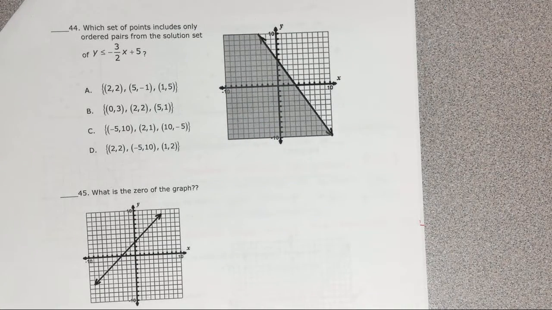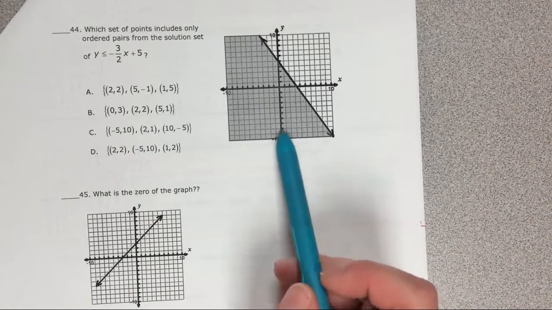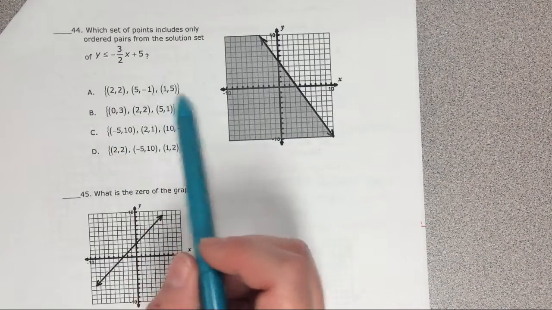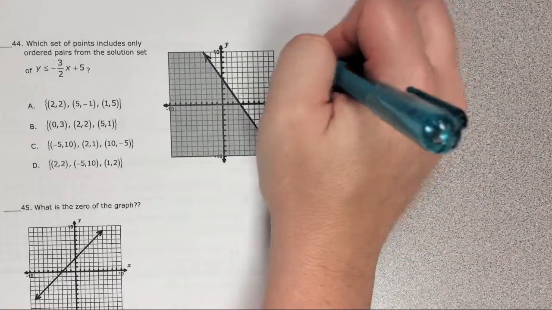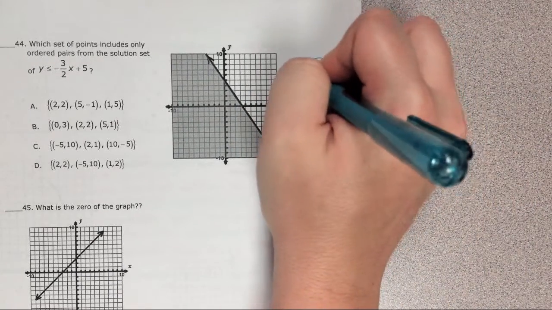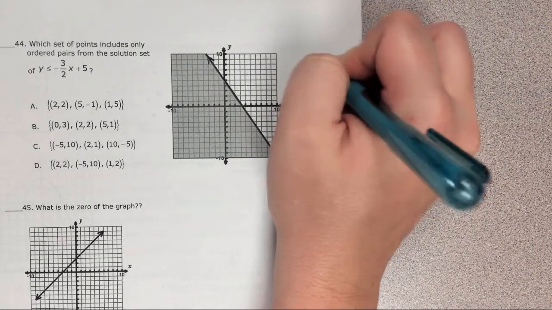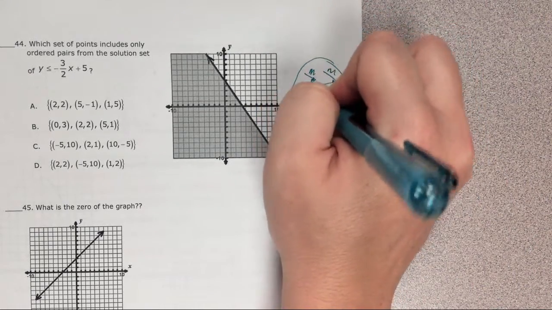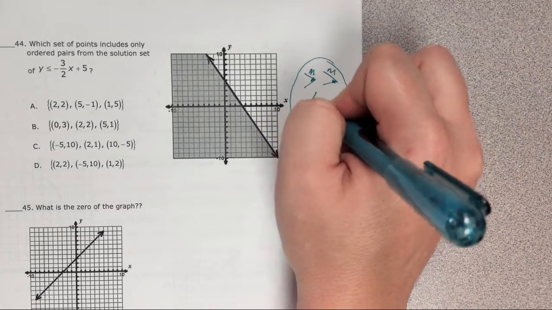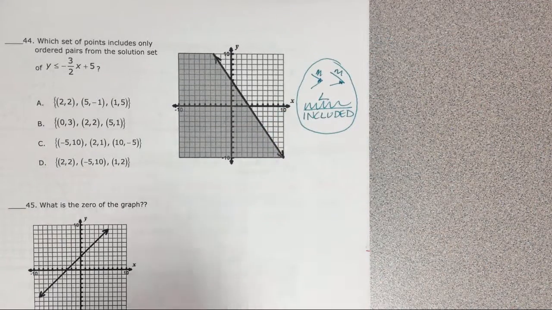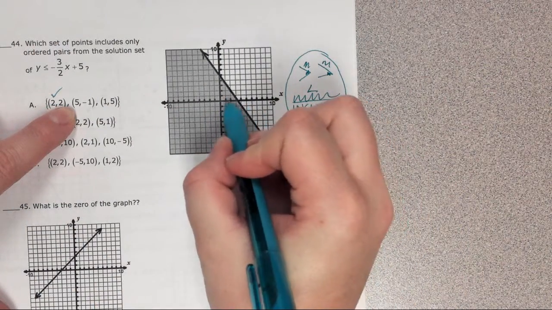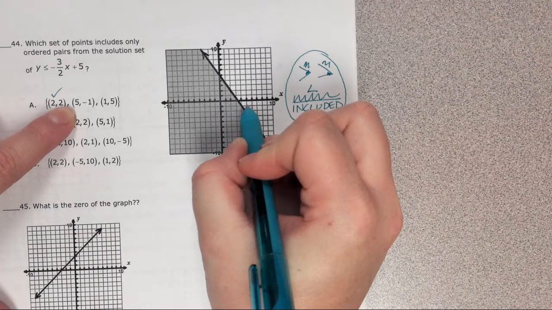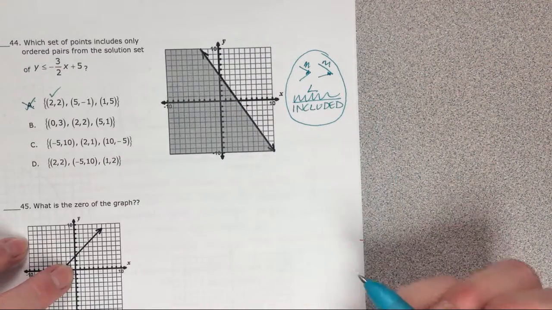44. Which set of points includes only ordered pairs from the solution? Remember, solution is in the shaded area. So let's plot these points. I have (2, 2). Oh, that's on a solid line. Well, remember Mr. Slim? Mr. Slim looks like he's doing the right thing. And then remember his grill says included, because if it's on a solid line, it's included. So (2, 2) is included. Okay, check. (5, -1): 1, 2, 3, 4, 5, -1. Is that in my shaded area? Nope. So A can't be it.